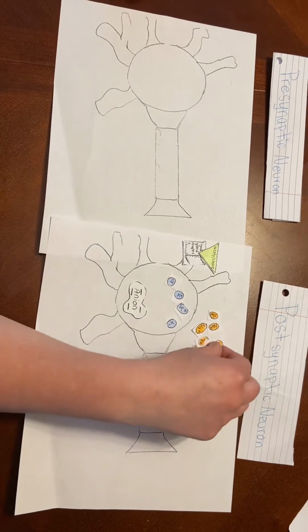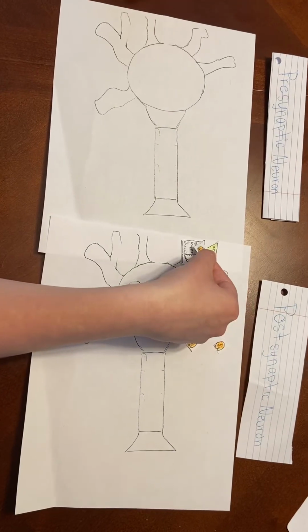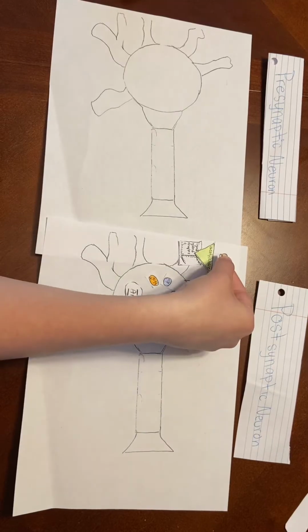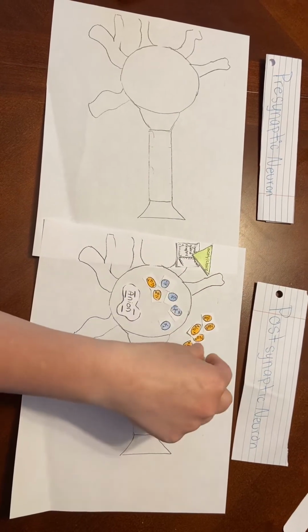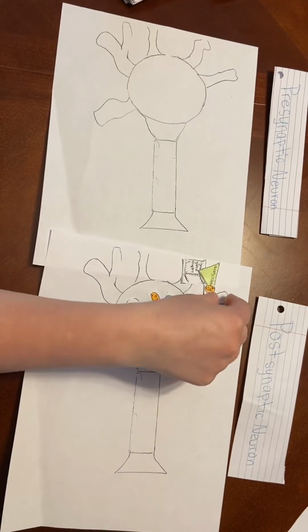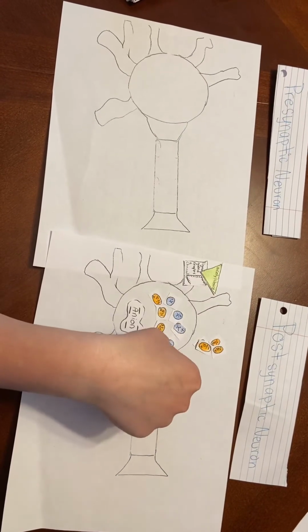So then we're going to have sodium go through the channel, then into the cell. Sodium through the channel, into the cell, and another sodium through the channel and into the cell.